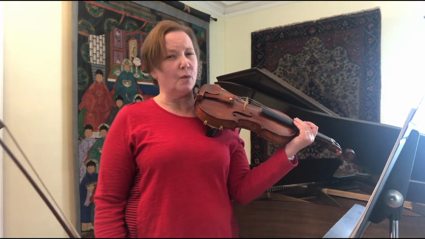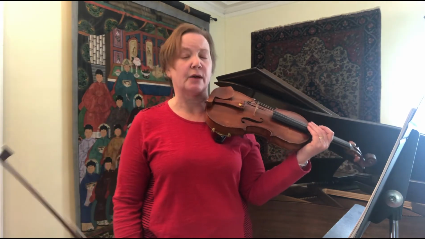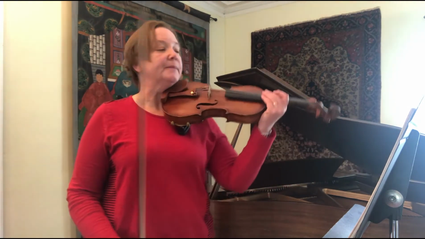See if you can tell what is the difference between the first and second ways. Here's the second way.